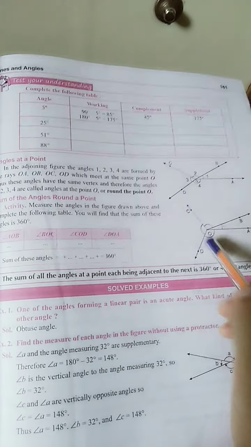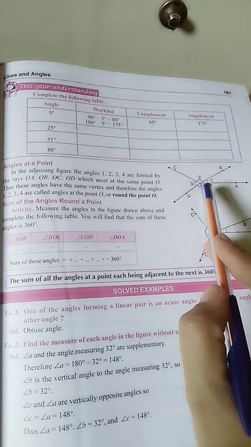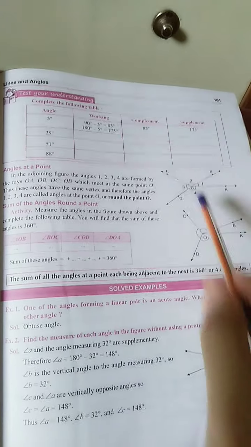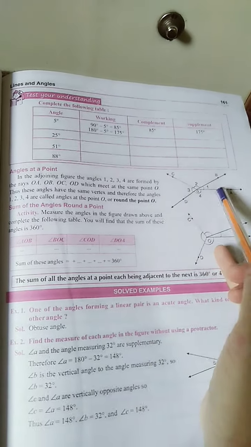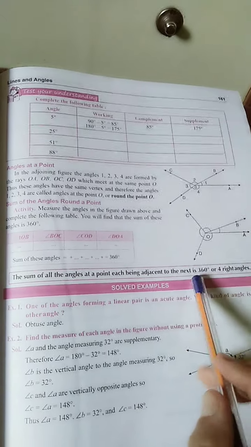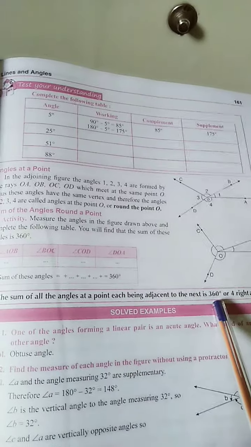All 4 will sum up to 360 degrees. When many angles are formed at a single point and adjacent to each other, these two have this arm in common and these two have this arm in common. Such angles make a complete angle of 360 degrees.